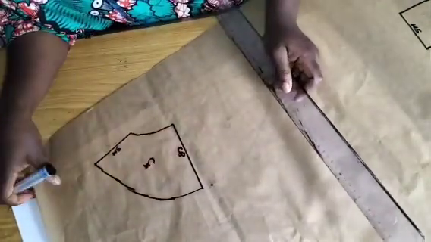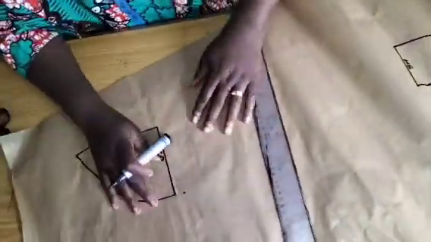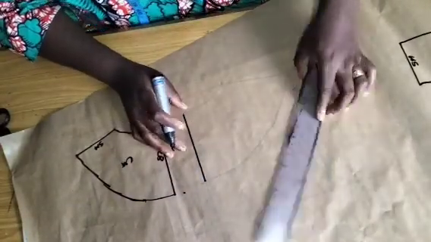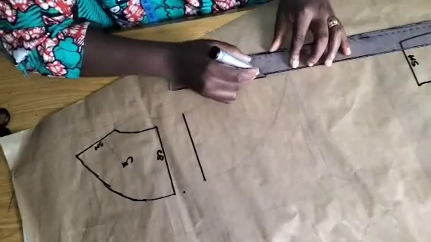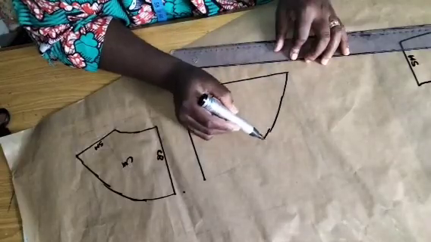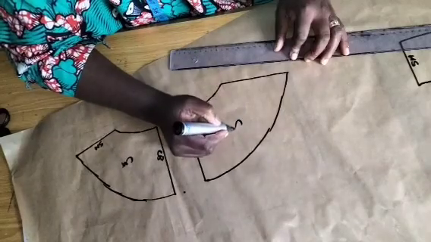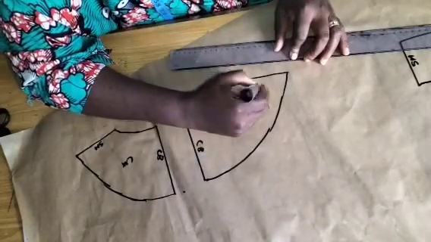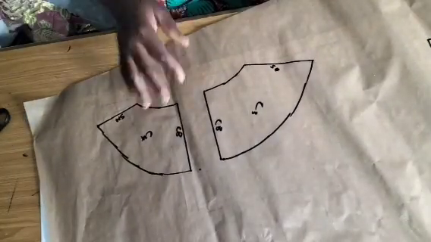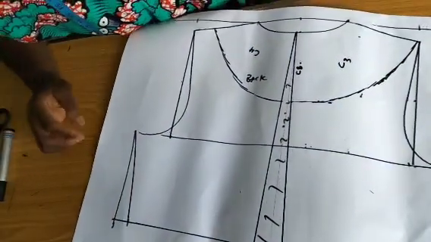Okay, so this is center back again, and this is C3, and this is the shoulder line. So we are done, and that is how the cape looks like. So I'm going to cut out all of this right now. I'll do that off camera, and I'll bring it back for you to see.